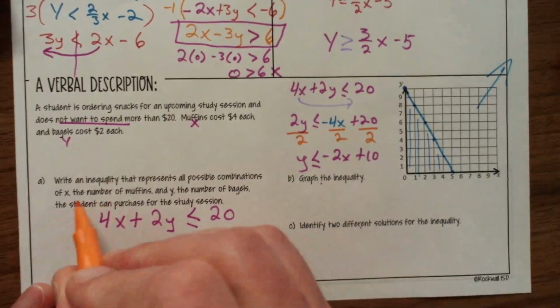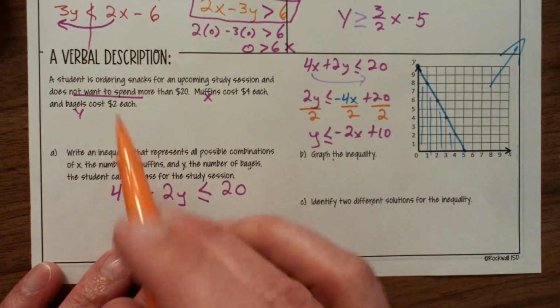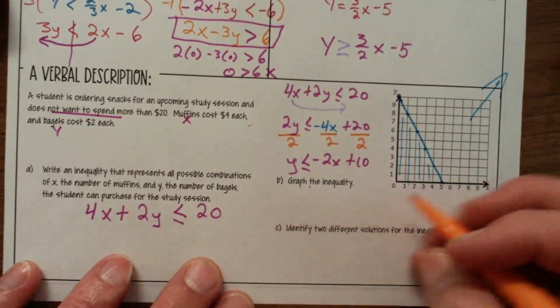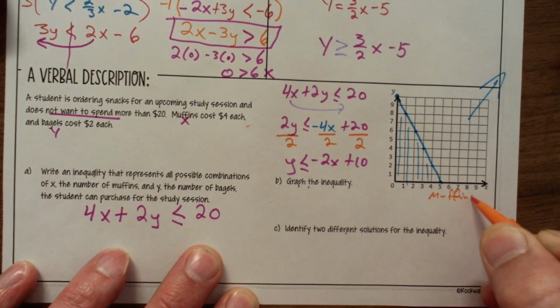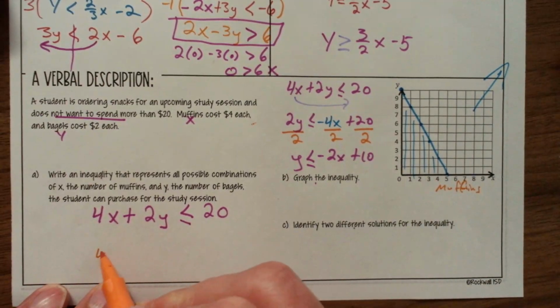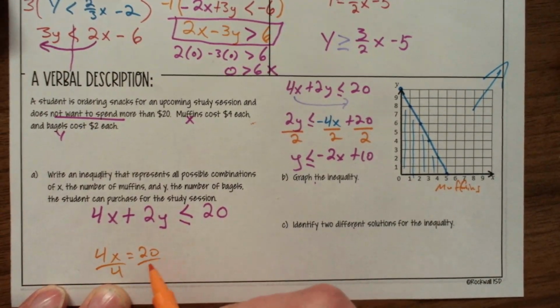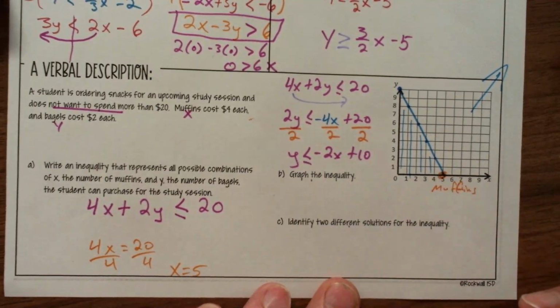Here's another way that we could verify our values. Ready? We could just do this with 2 points. How many muffins could they buy total? The muffins cost $4 each. X value is our muffins. So 4x equals 20. You could divide by 4 and x equals 5. That is the most amount of muffins that they could buy.